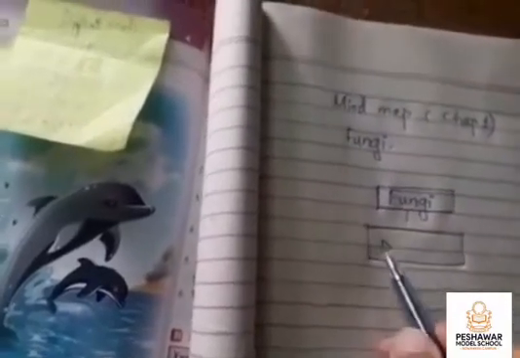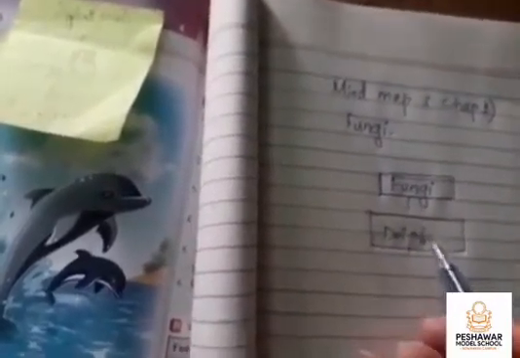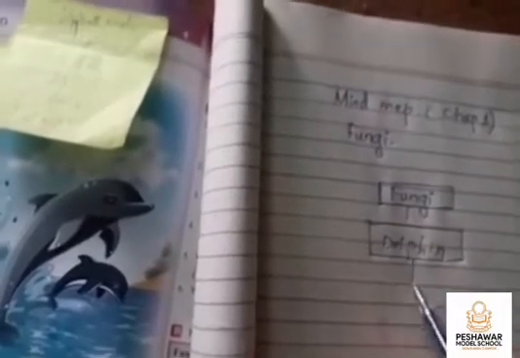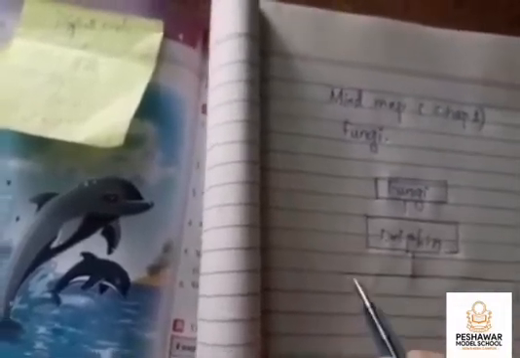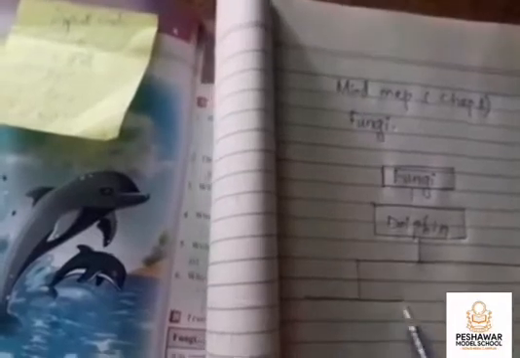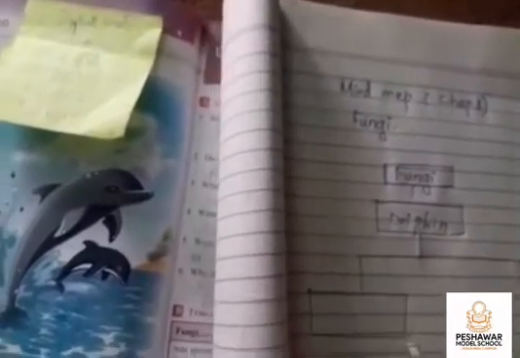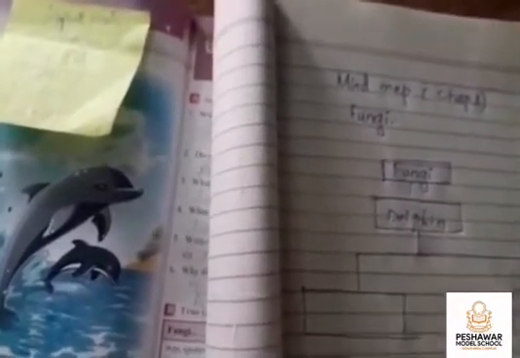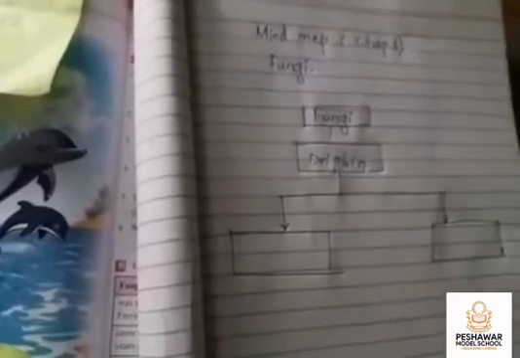So you can write Fungi, dolphin, and then move on to the next thing, that you are just going to write the facts or the characteristics that are mentioned in the chapter about Fungi.